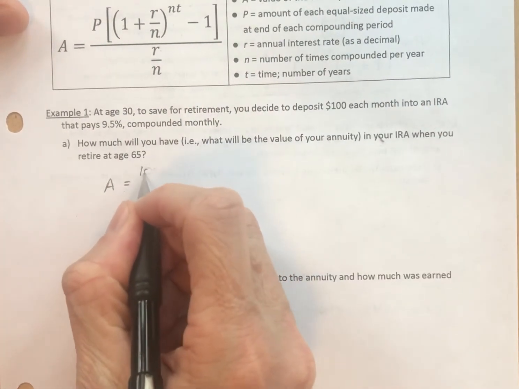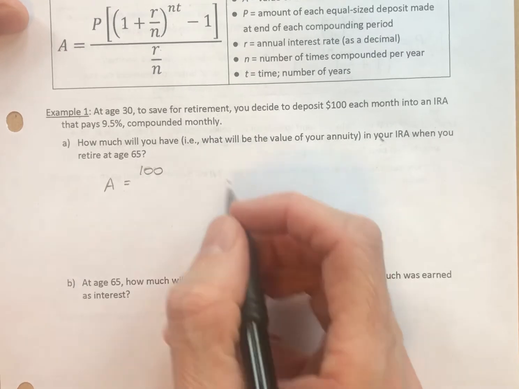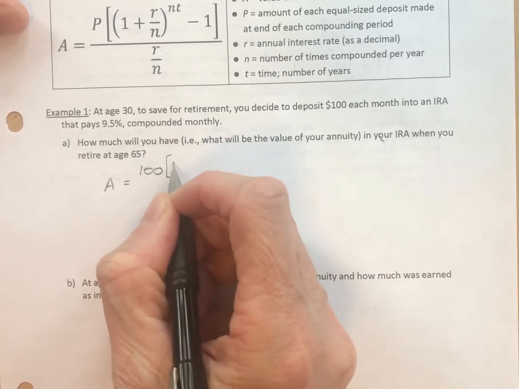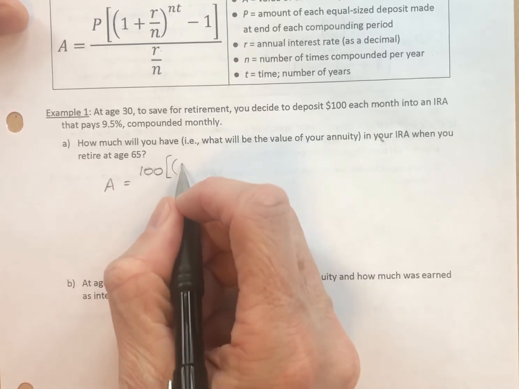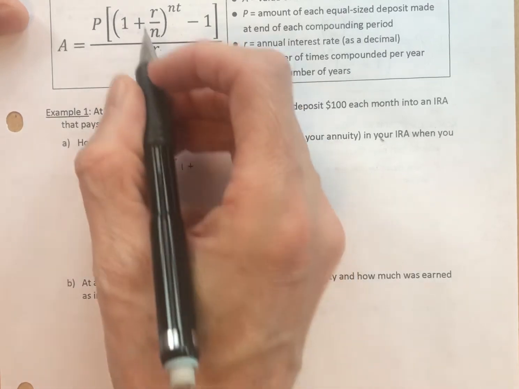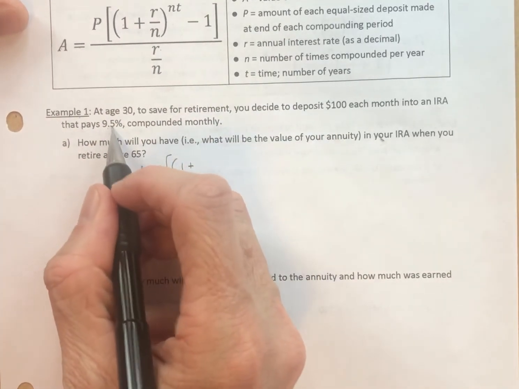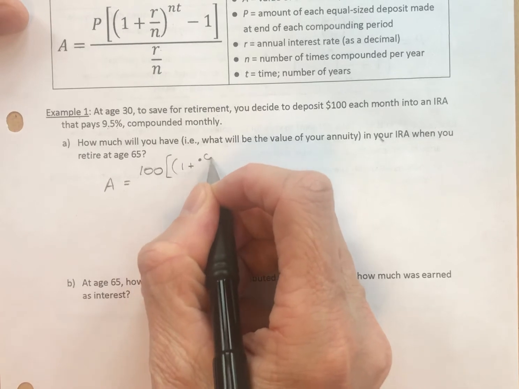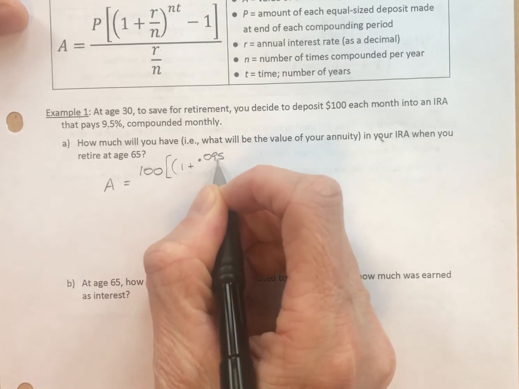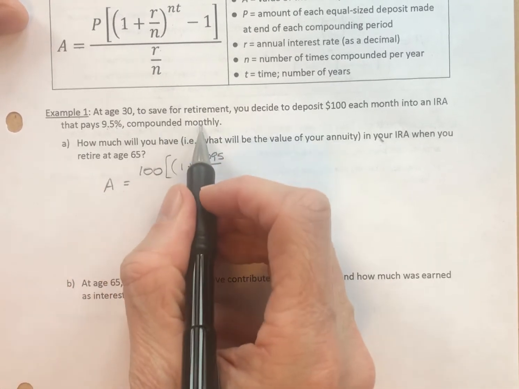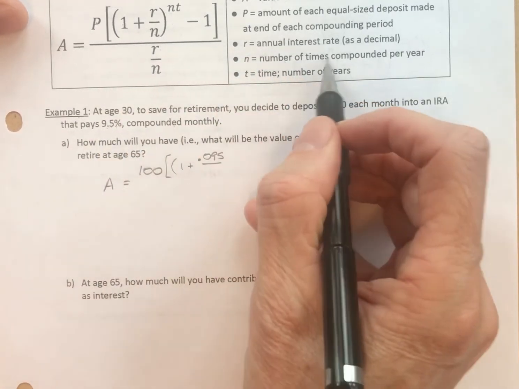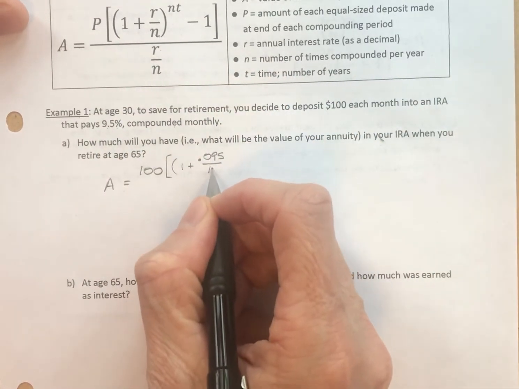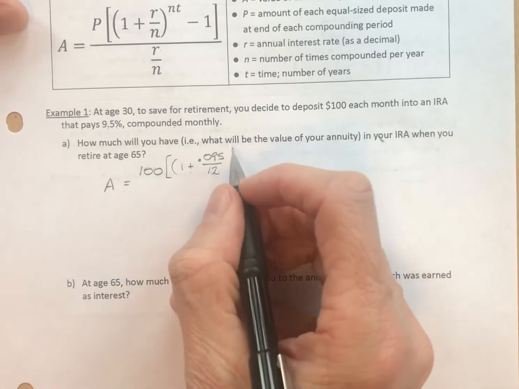So we'll put in $100, and then parenthesis, 1 plus the rate, which is 9.5% as a decimal, that's 0.095. We're paying monthly. N is the number of times compounded per year, so we're compounding 12 times per year.